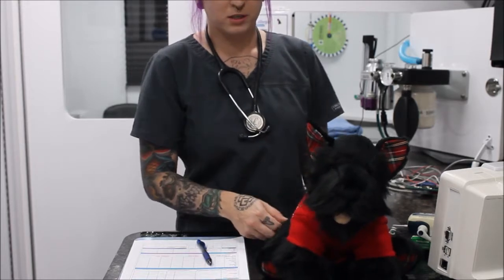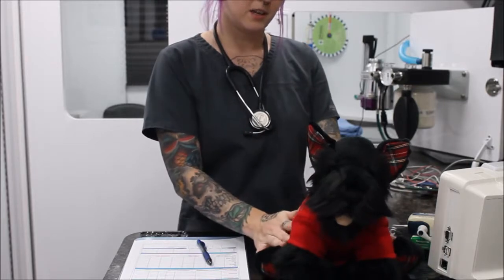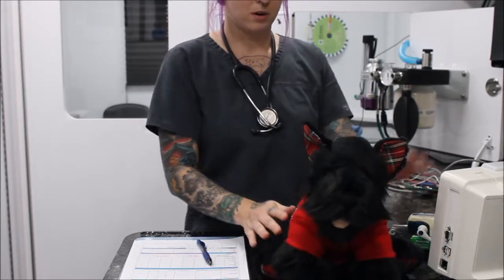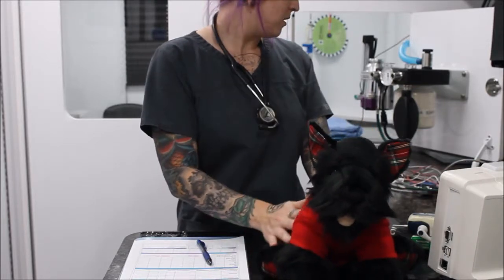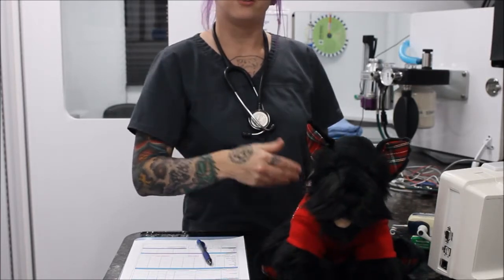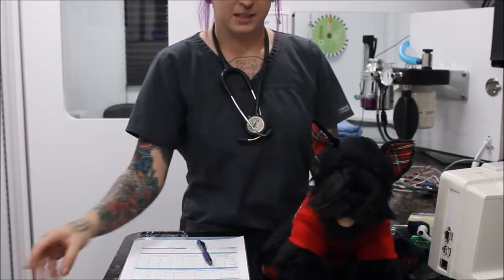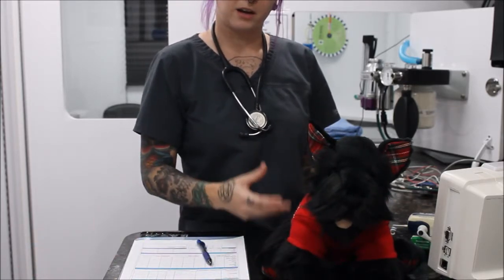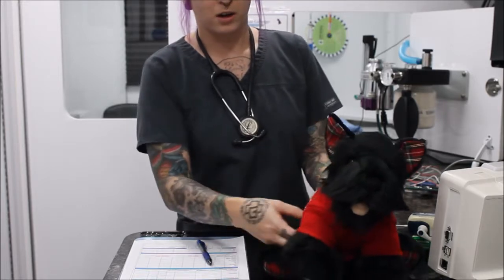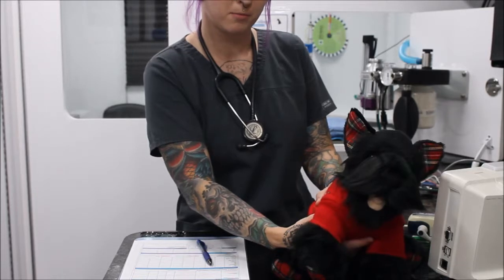So the first thing that we're going to talk about is heart rate. Heart rate is important, and it tells us basically circulation through the blood getting to the organs and the tissues. And the way we monitor heart rate is either by direct contact, so palpation basically in the thoracic wall and feeling for the beats per minute.